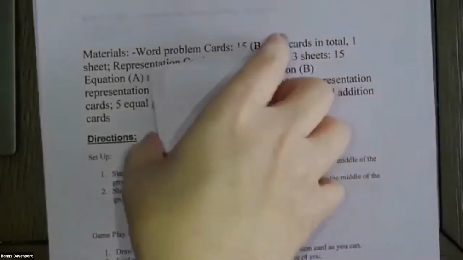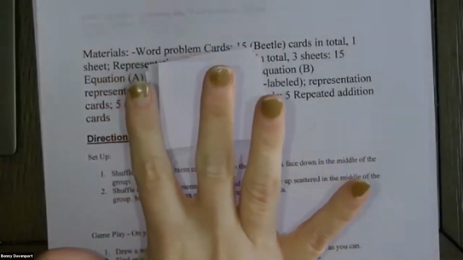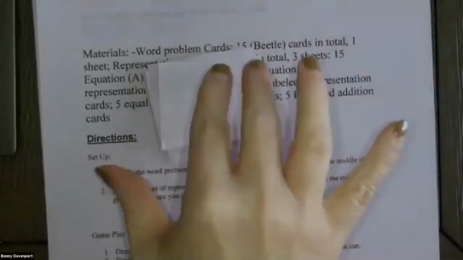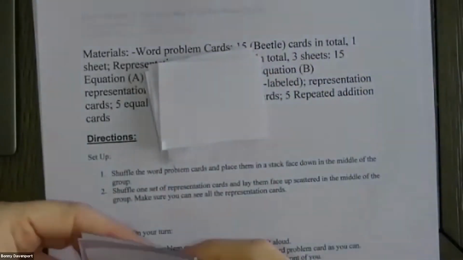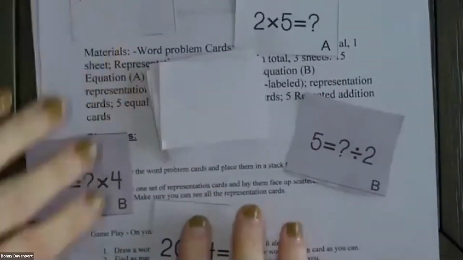So basically what this is, you have a set of word problems, and these are all available to you. Ooh, my fingernails. Can't get the nails done, so sorry. You have these word problems, and you're going to have a set of representations. So you just kind of put the representations around the card.